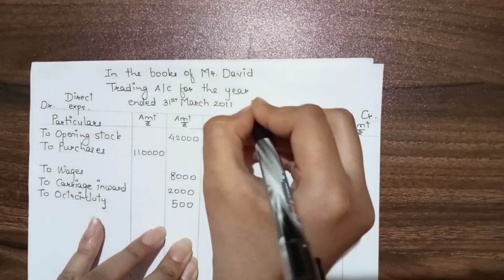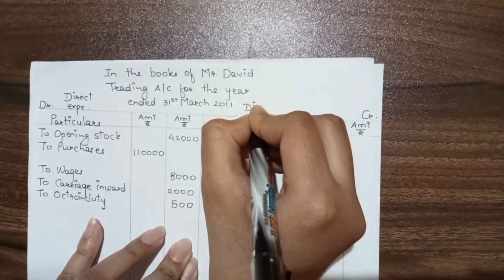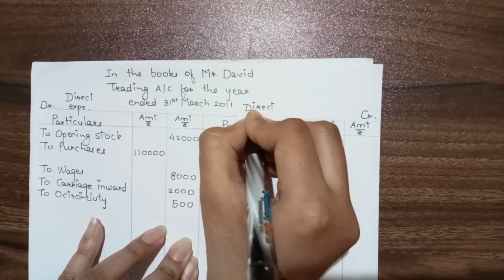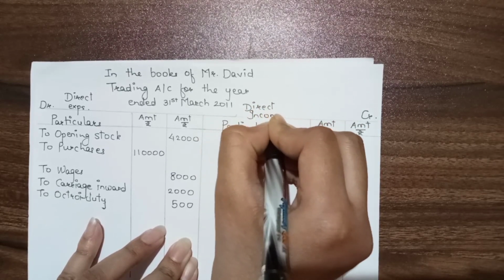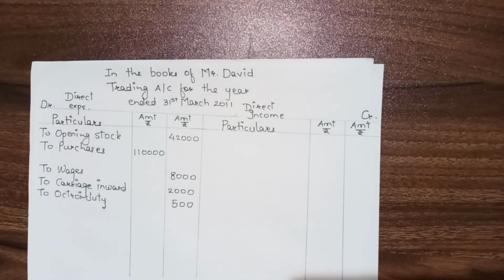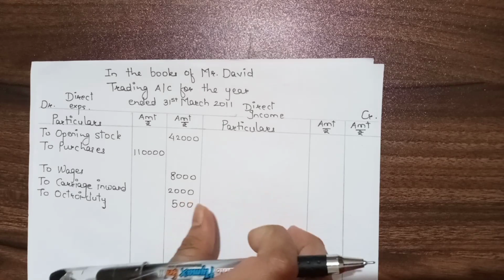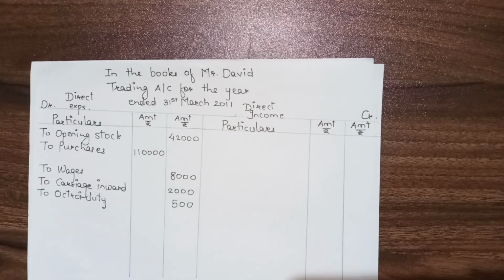Okay, and this is your direct income. Sorry, I said it wrong before, it is your direct income. So direct income items are going to be posted in the credit side of trading account.